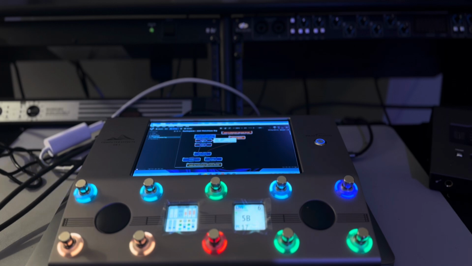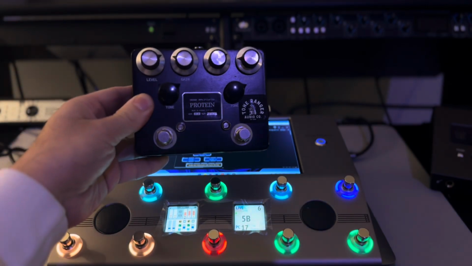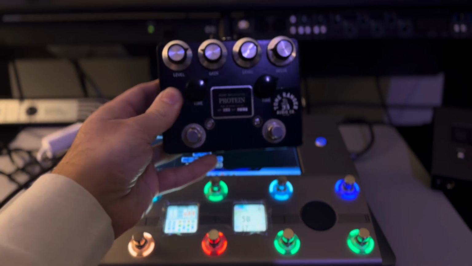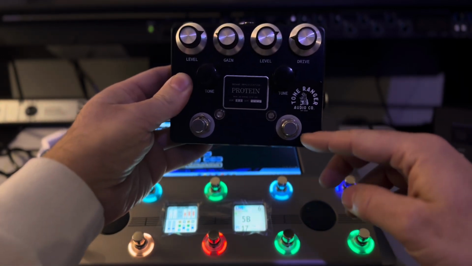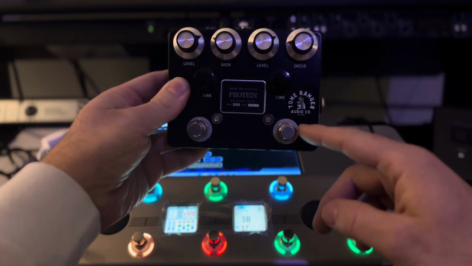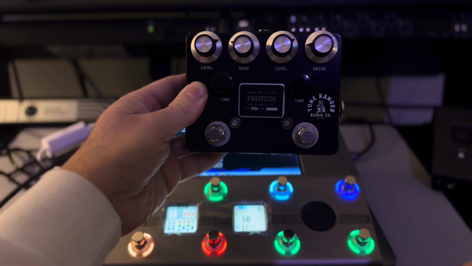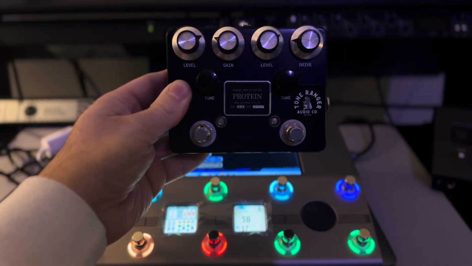So actually, I have the pedal right here. Let me show you. So I have this protein, sorry if it gets focused. There you go. Protein overdrive pedal. Got the blue side captured, and then I had Tone Ranger Audio go in and mod the green side to make it less compressed and cut that low end out a little bit, so it feels more natural. Really like the mod he did on it, so shout out to him.